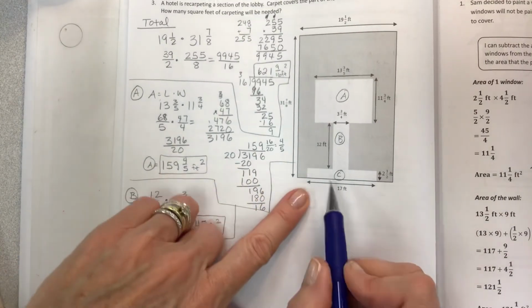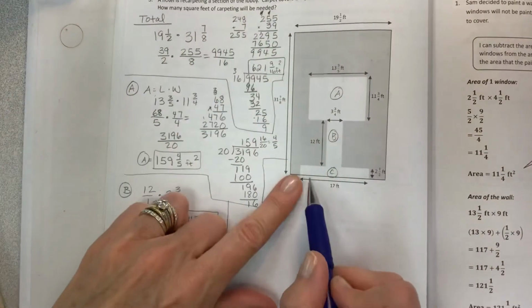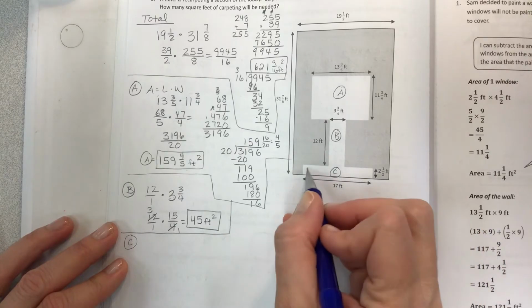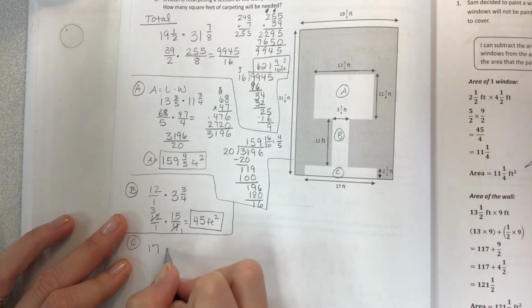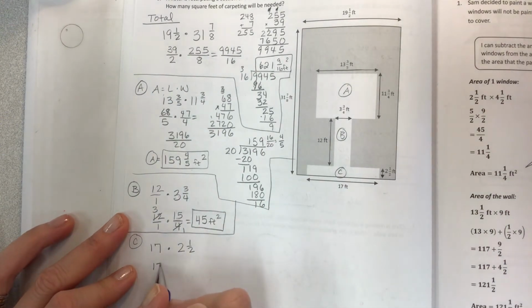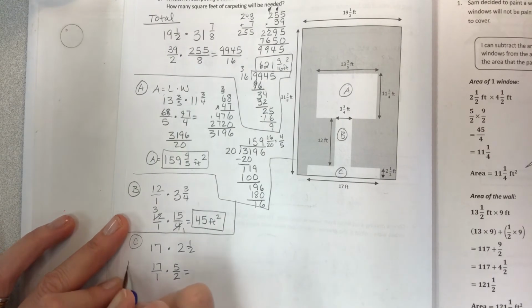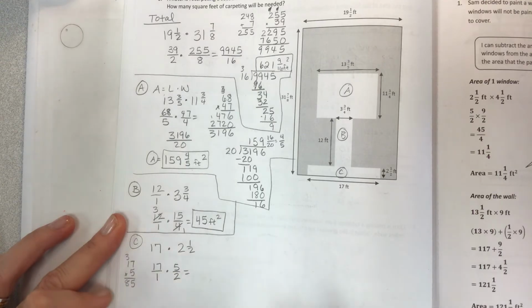And C is, now look at what they have. Check your measurements, 19.5 all the way across, or 17 right here by 2.5. C is only this space, 17 by 2.5. Put everything into improper fractions, or 17 over 1 times 5 halves. Nothing that can be cross-canceled. Multiply 17 times 5, 35. 5 plus 3 is 8.